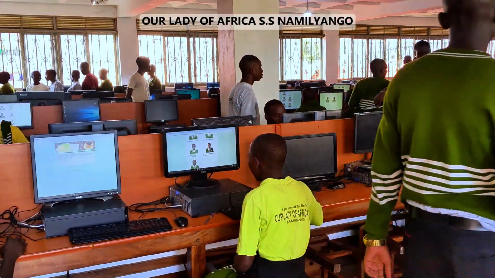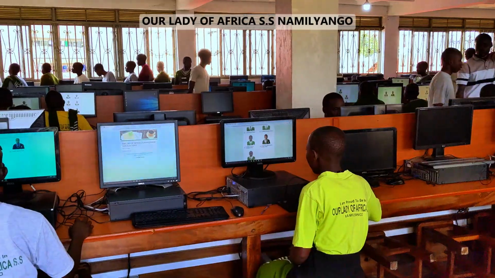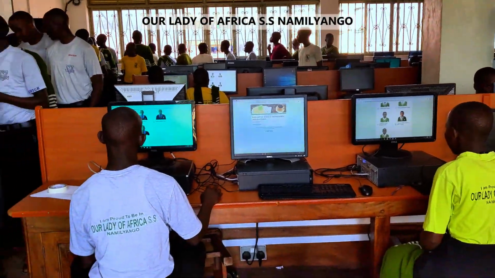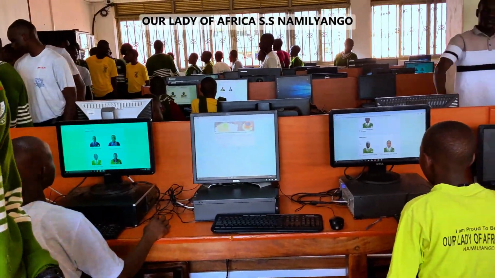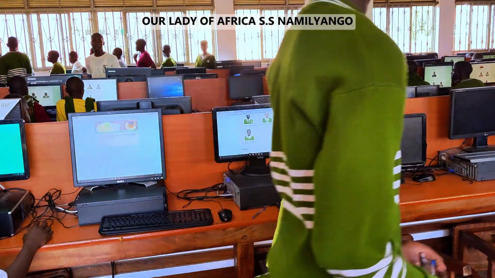Then two, apart from that, it gives us a clear image of transparency. As we are voting, it's always one vote per person.